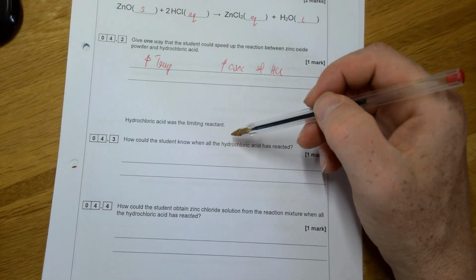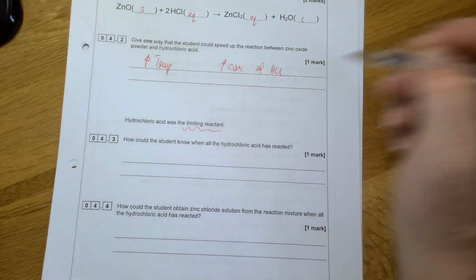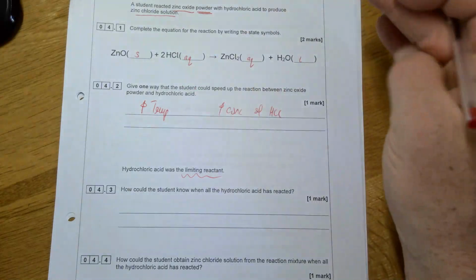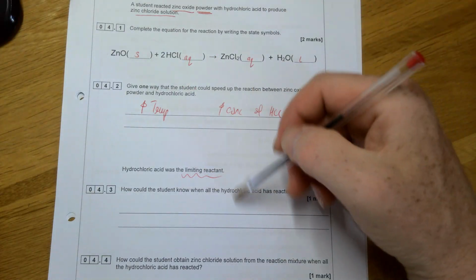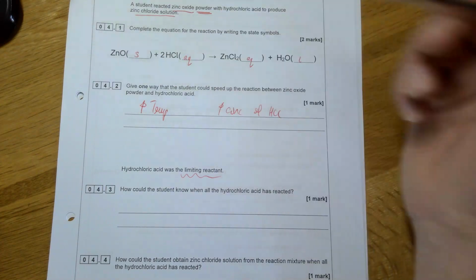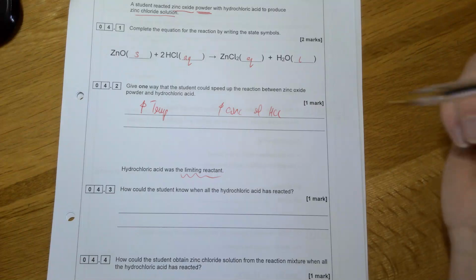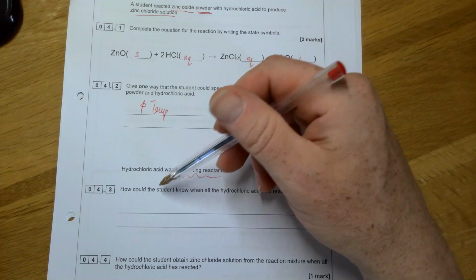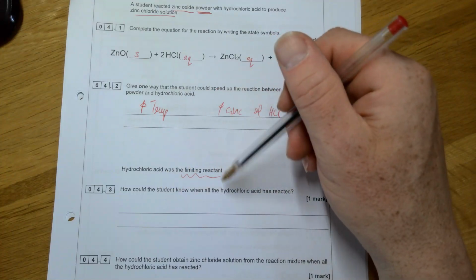Hydrochloric acid was limiting reagent. Now, to be honest with you, we haven't done limiting reactants yet. It just means that there's less of it than there is zinc oxide. All that means, therefore, is that all of the acid is going to get used up before all the zinc oxide is used up. And I'm sorry we haven't covered that before doing the paper. But you don't need to understand that to be able to answer this question.